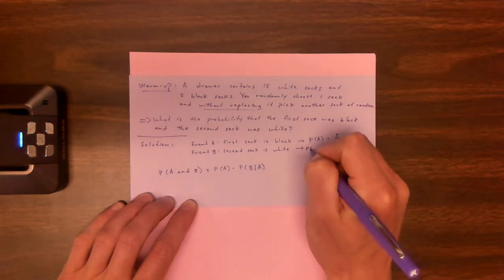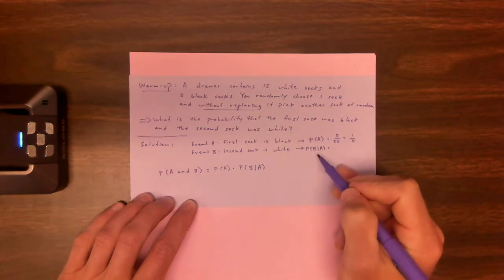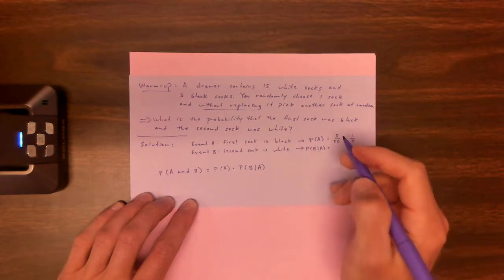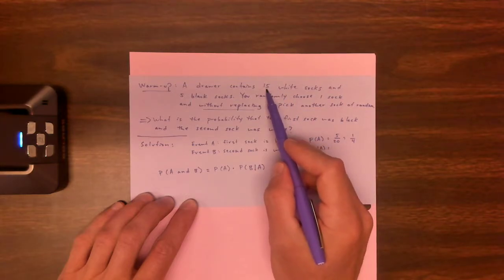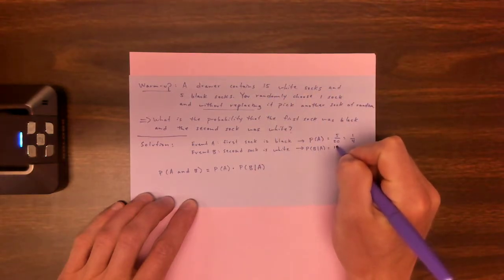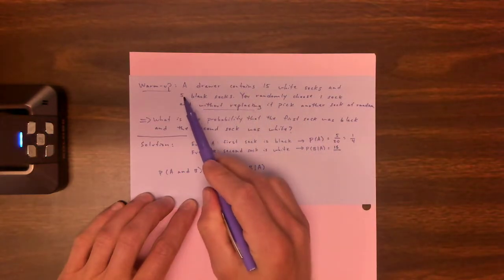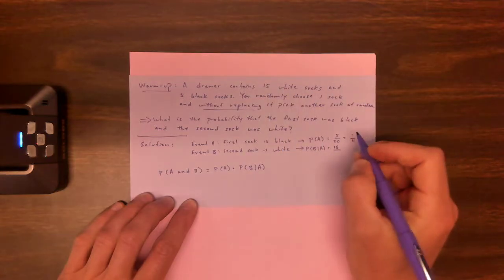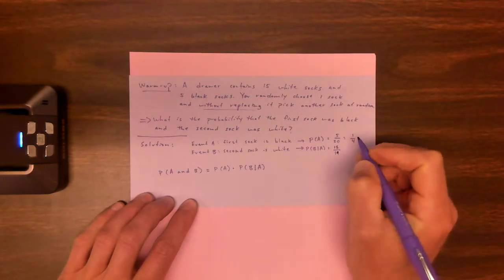Now, the probability of B given A: the probability that our second sock is white, given that the first one was black. If we want to pick a white sock, how many white socks are left? There should be 15 out of a total. How many are left? There are now 4 black socks plus 15 white socks, so out of a total of 19.